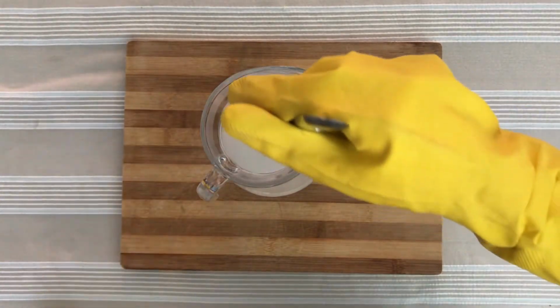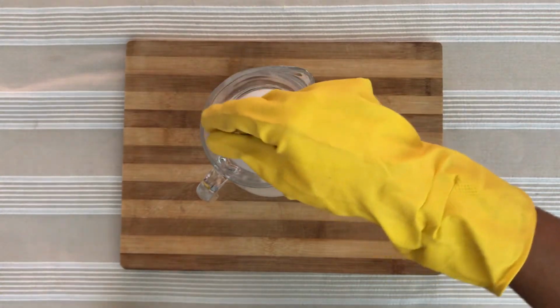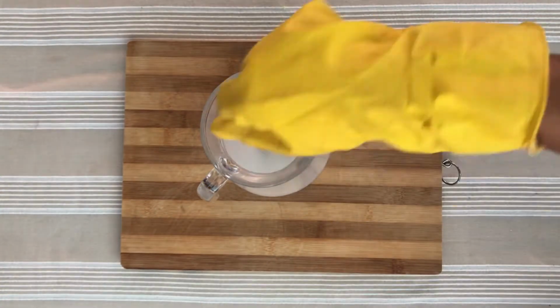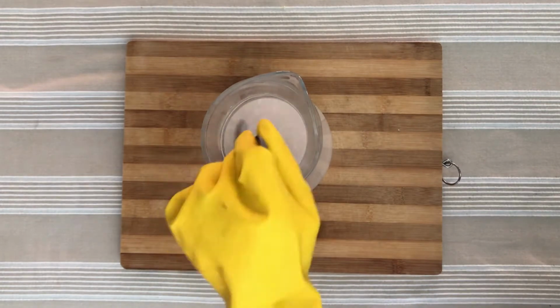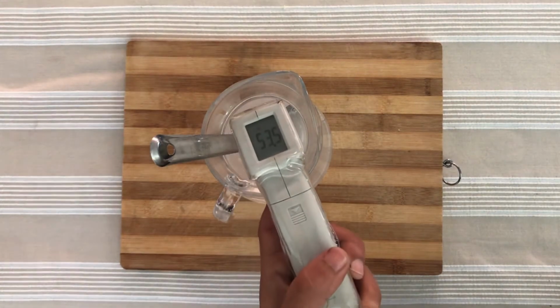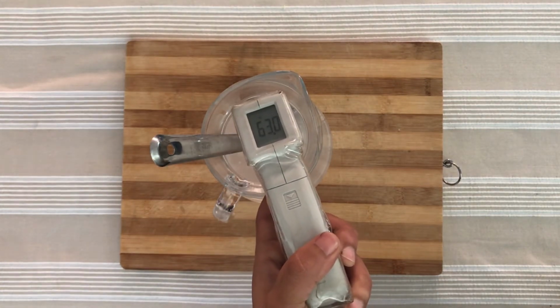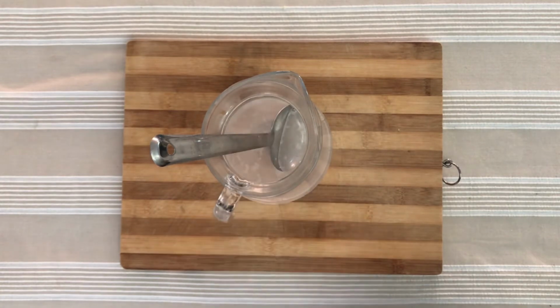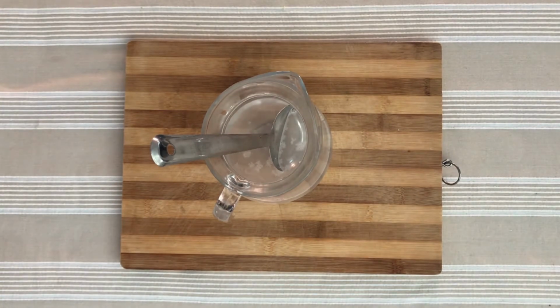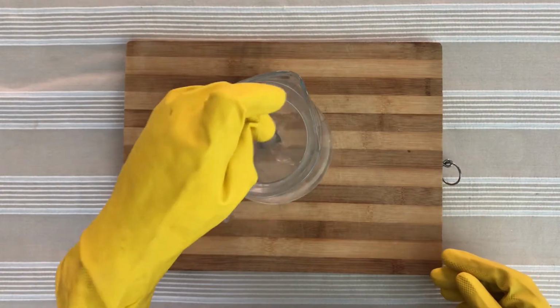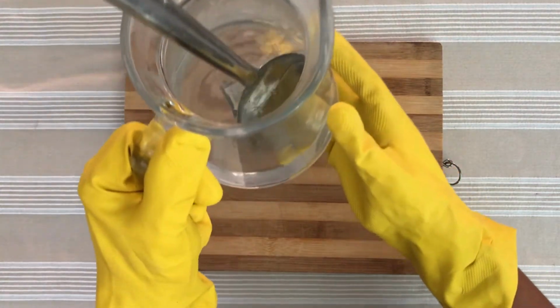So you'll see the solution starts off quite cloudy, but as it dissolves it's going to get clearer, and that's what we're waiting for. In this process you'll also feel it releasing quite a lot of heat, and this can actually get up to about 70 degrees Celsius. So after about 5 to 10 minutes you'll see it go from cloudy to clear, and then you're good to go.